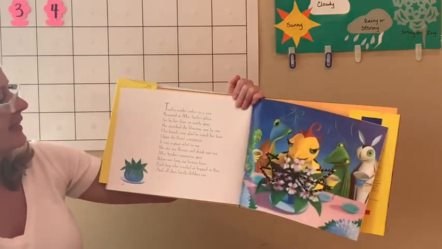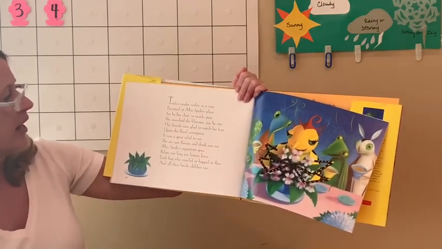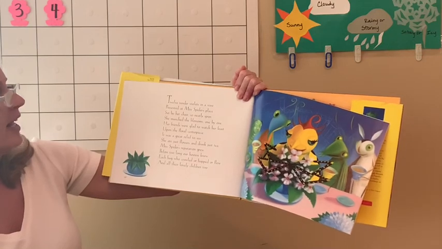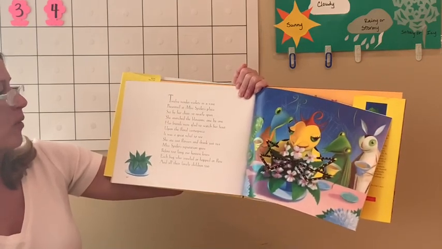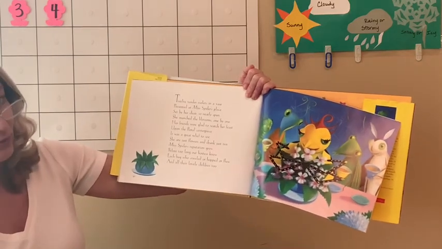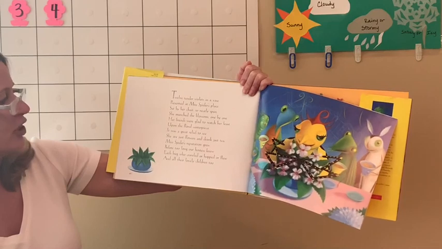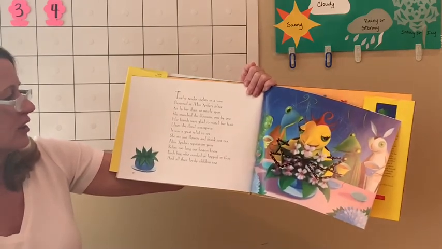12 tender violets in a vase presented at Miss Spider's place. Set by her chair so neatly spun, she munched the blossoms one by one. Her friends were glad to watch her feast upon the floral centerpiece. It was a great relief to see. She ate just flowers and drank just tea.